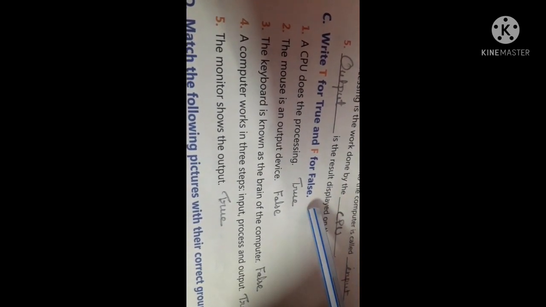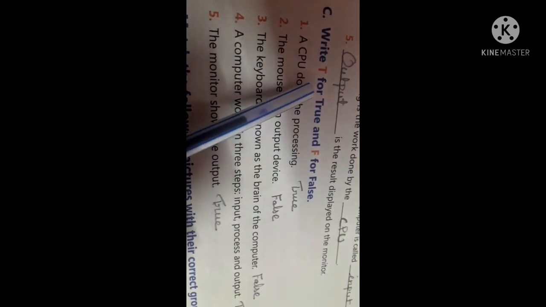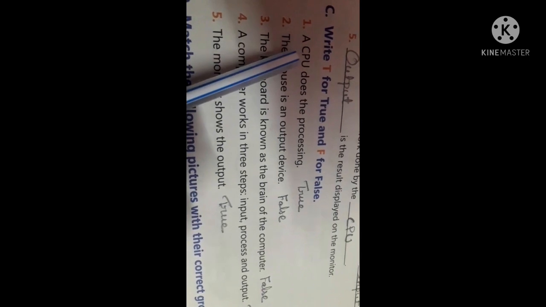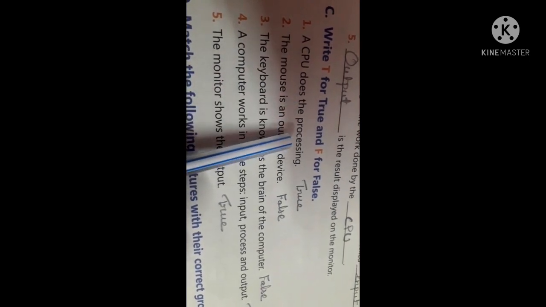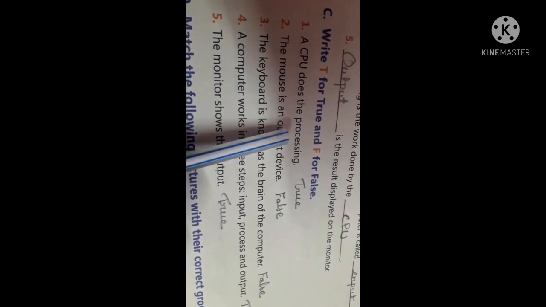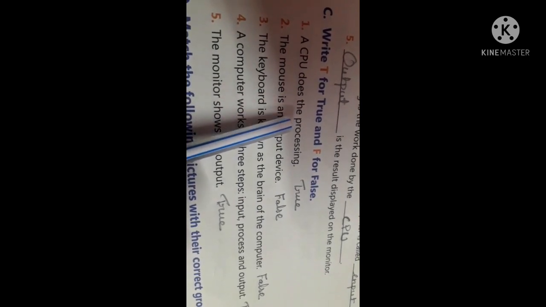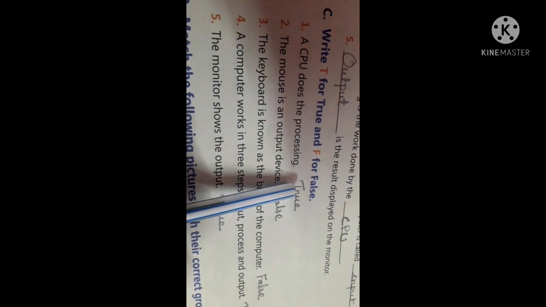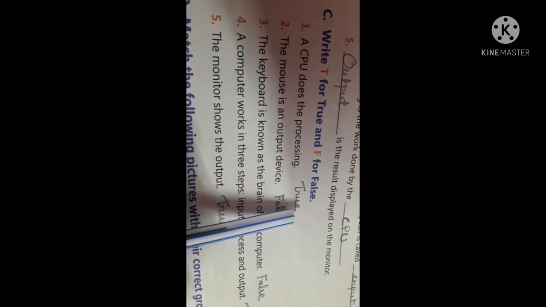Next, true or false. Write T for true and F for false, but you have to write the full word: TRUE, true; FALSE, false. First sentence, a CPU does the processing. This is a right sentence because CPU is the processing device. Answer is true.